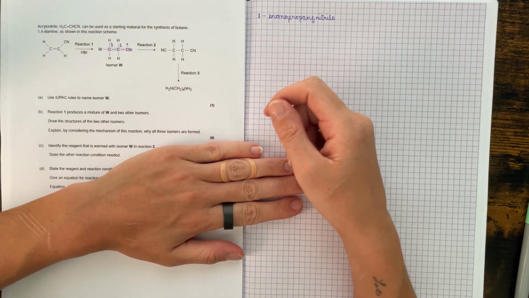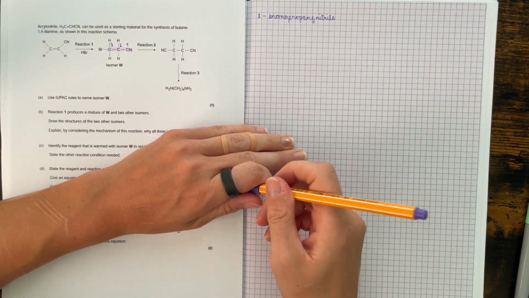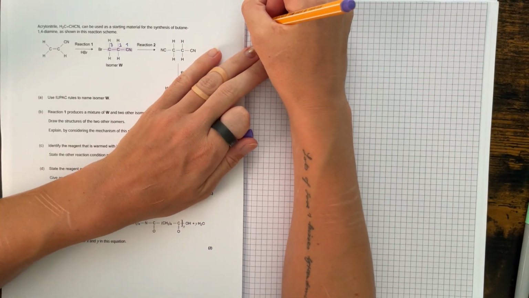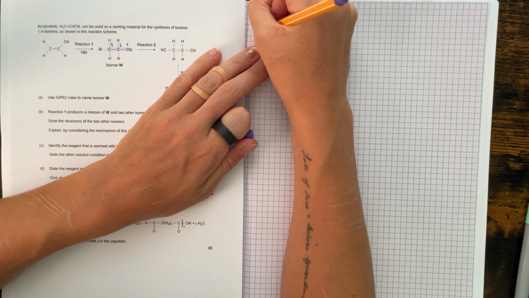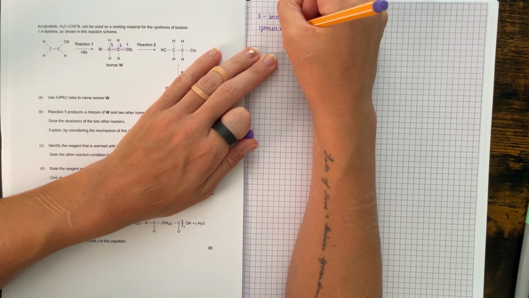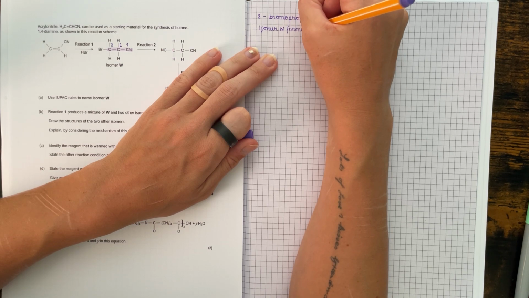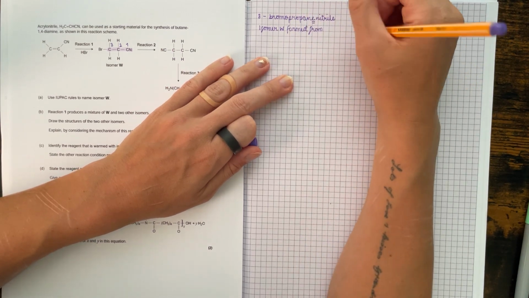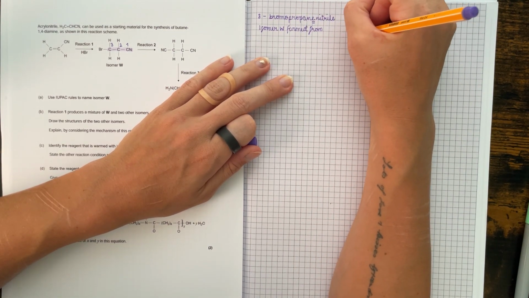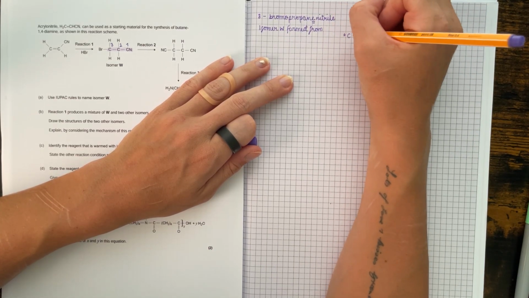So what we maybe want to start thinking about first is with isomer W, which carbocation did that form from, so that we can then think about what the alternative is. In order to put the Br on that end one, that had to be where the positive charge was.